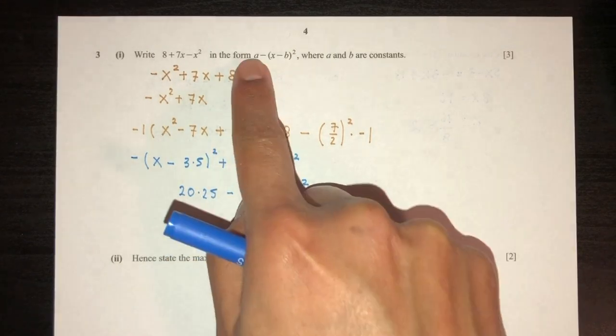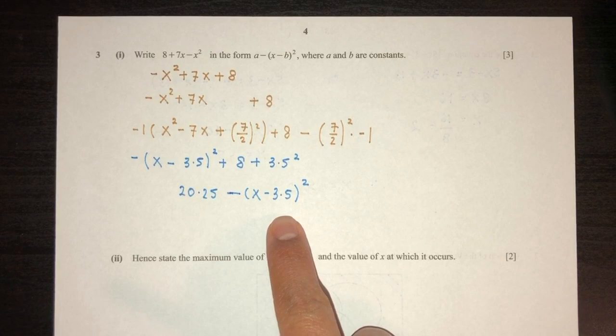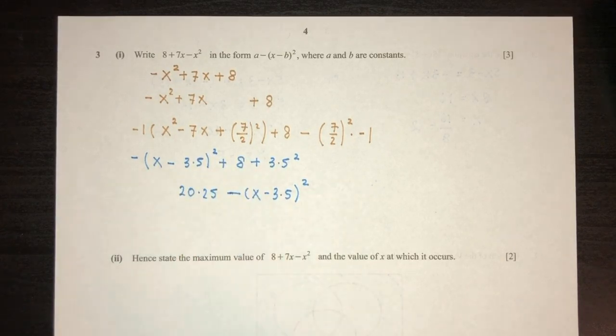So this is A. This is minus here. This is your value of B. So these two are constants, and this should be your complete square form for this equation.